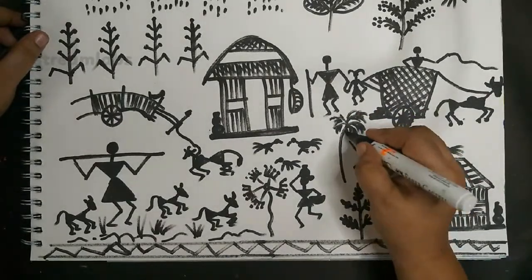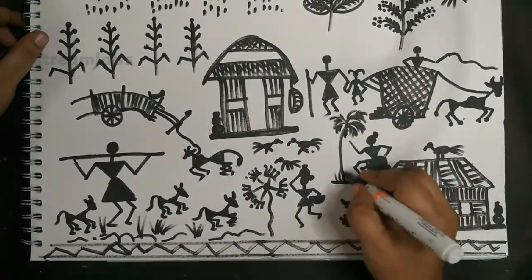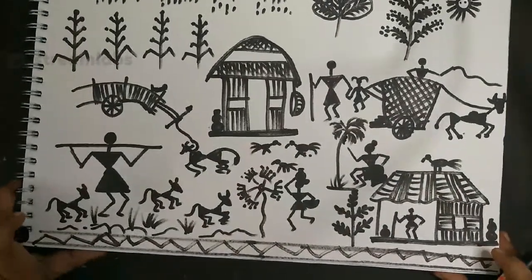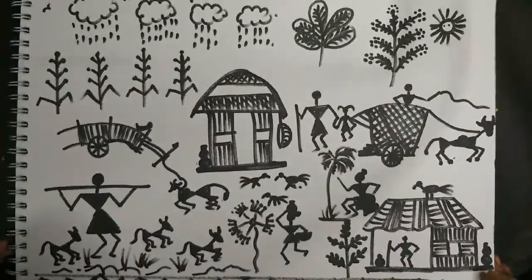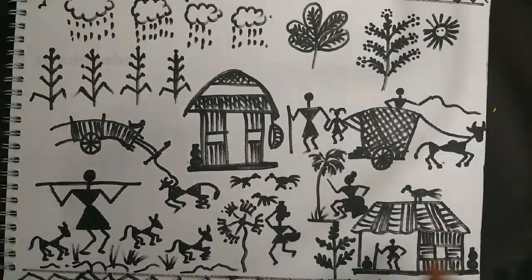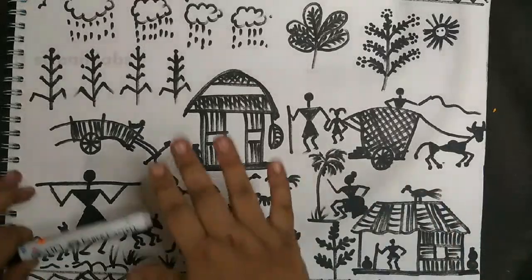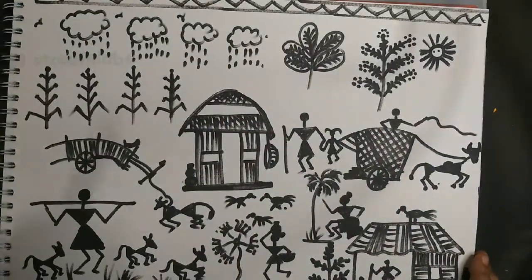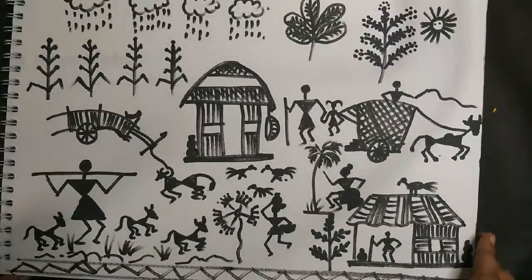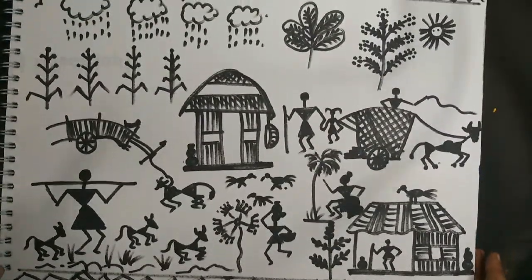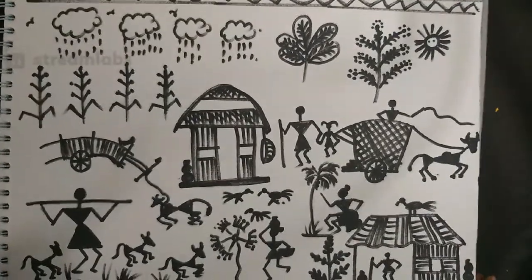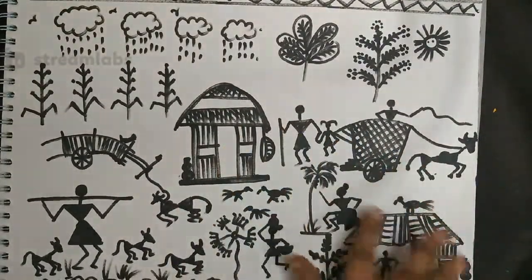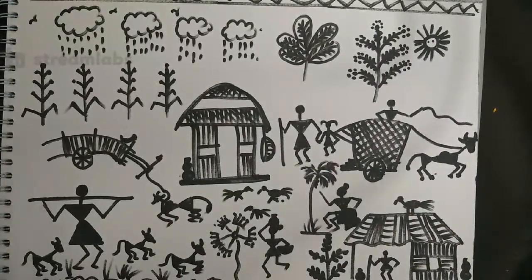Okay, so like this we will do the thing. So many things we covered in this particular composition. So tell me how it is. My whole picture cannot be covered in this screen, but still I am trying to show you what I did today. From top to bottom you may see how it is. You may leave gaps and do it, and it looks wonderful.